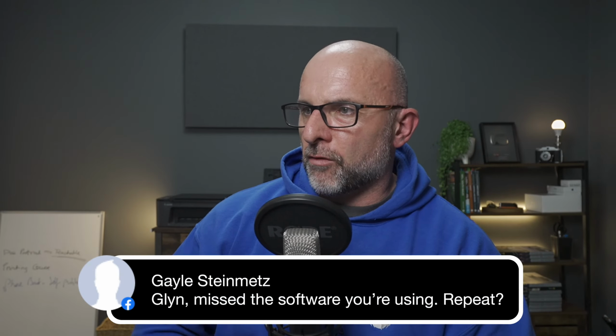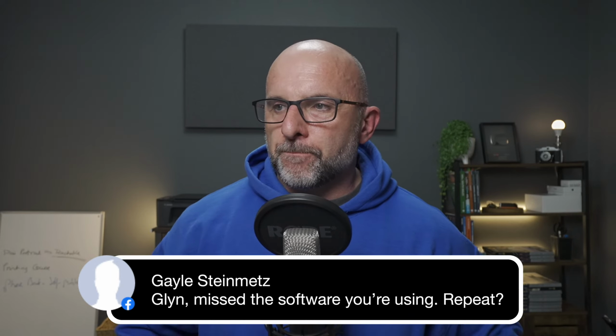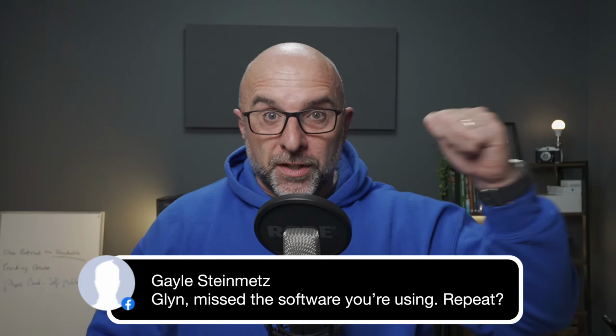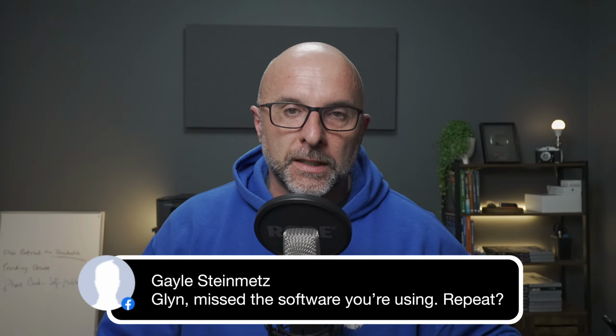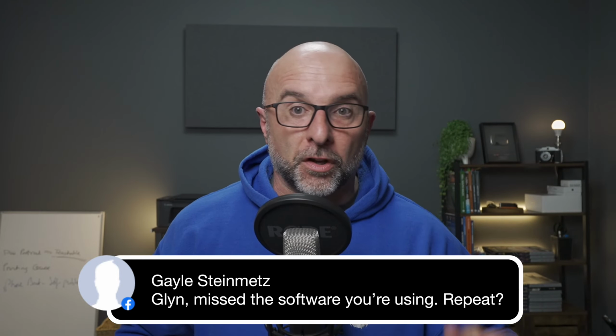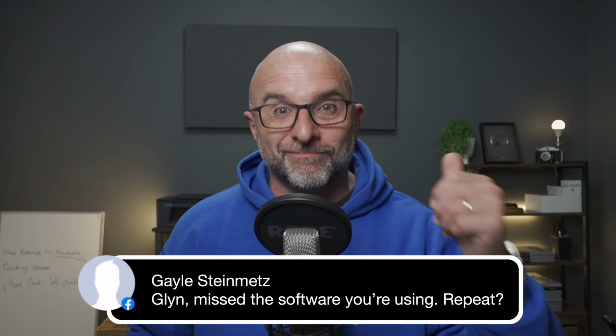Gail has asked, what software are you using, repeat. The software I'm using now that this print is coming off is the Canon Pro Print Layout. That's what it's called. Canon Pro Print Layout. If you've got a 200, a 300 or a 1000, that's the software that you can use.